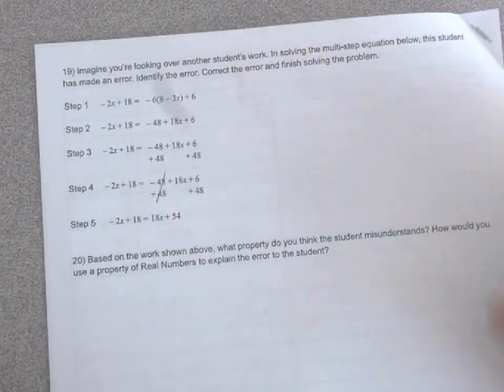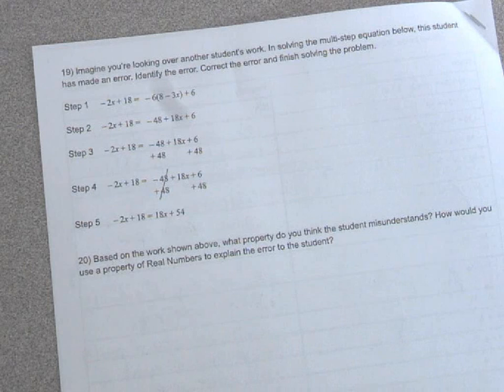Okay, almost there. Okay, so we're going to look through this work here, and we're going to find the problem. When a student makes a mistake solving an equation, it's usually because they don't understand a property. They don't understand what they're doing. They're trying to remember a procedure. They're trying to memorize what you do every time, okay? But every equation's a little bit different, and so learning a procedure to memorize isn't as good of a method as just knowing properties that you can apply in any situation.